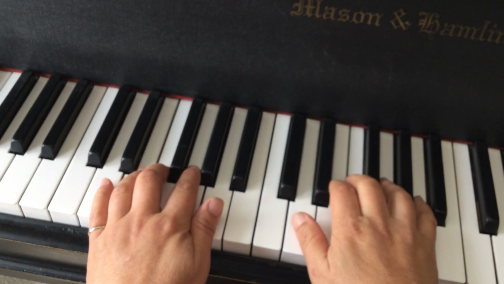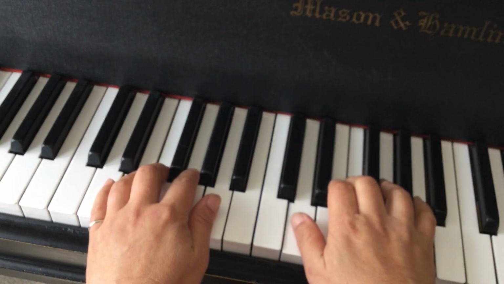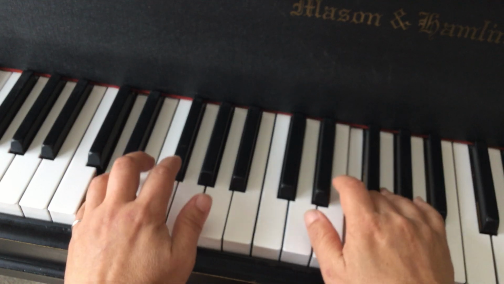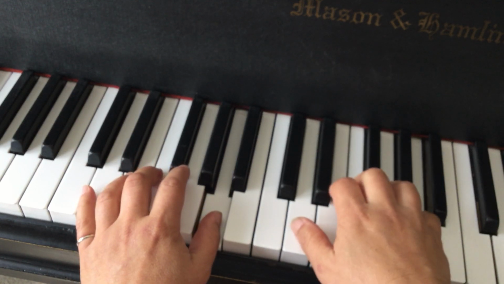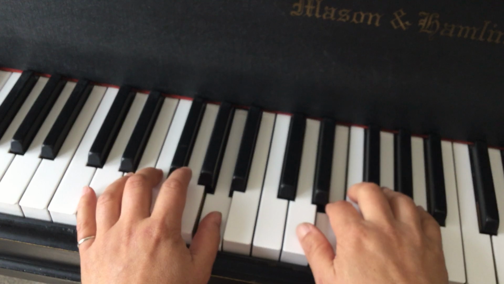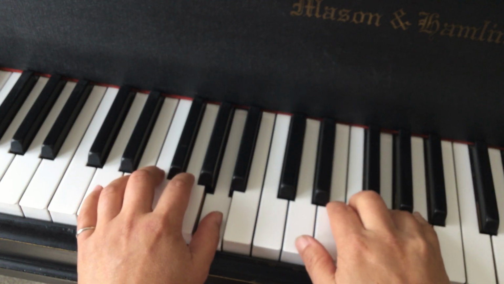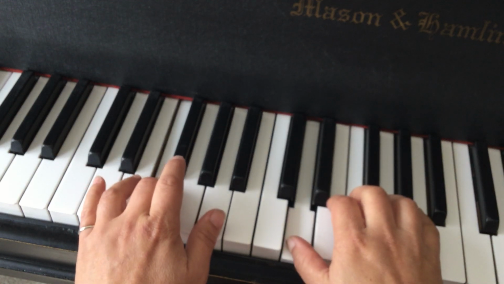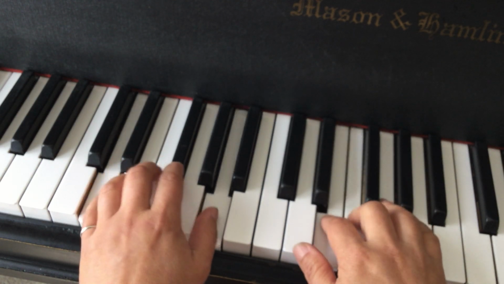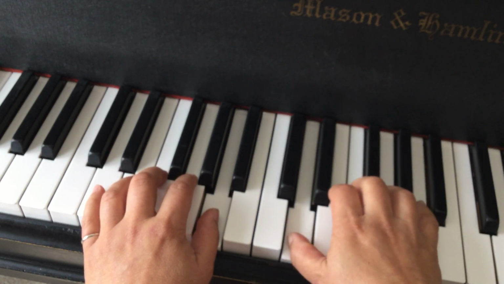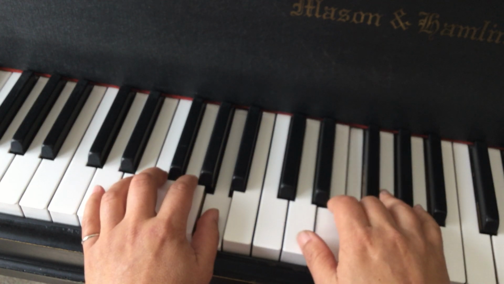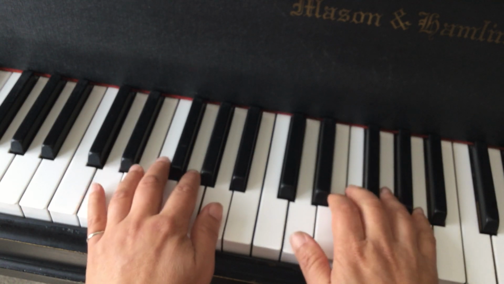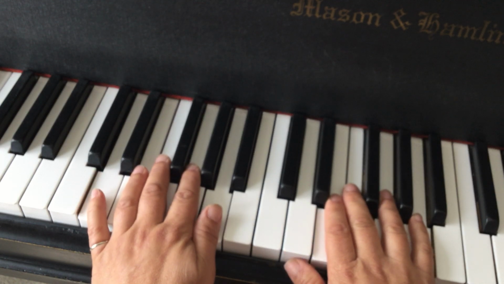Okay, so first 2 lines, both hands, hopefully. 1, ready, and go, and 1, 2, and 3, and 1, and 2, and 3, and 1, 2, and 3. Second line, 1, 2, 3, 1, 2, and 3, and 1, 2, 3, 1, 2, 3, right? And as we know, the second half is the same, it's just quieter.